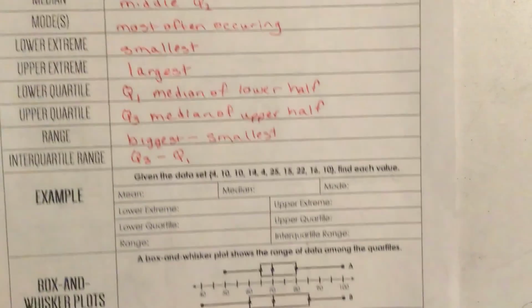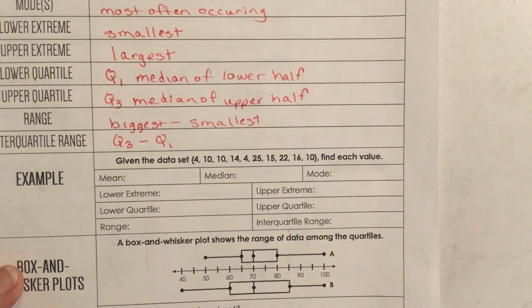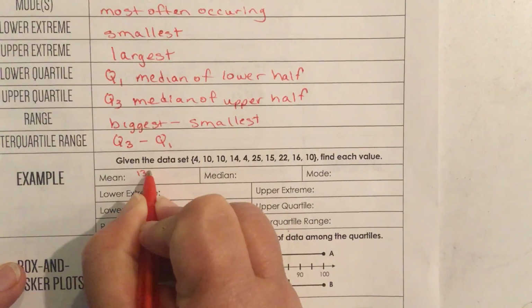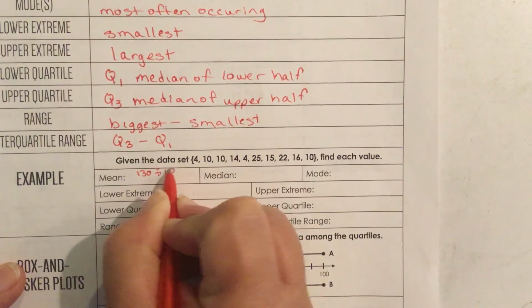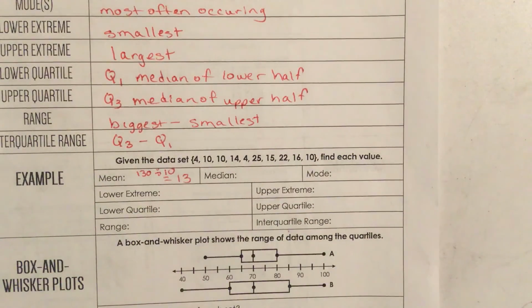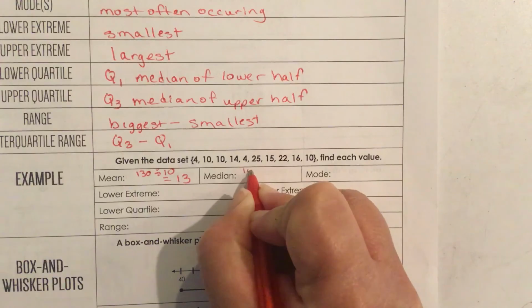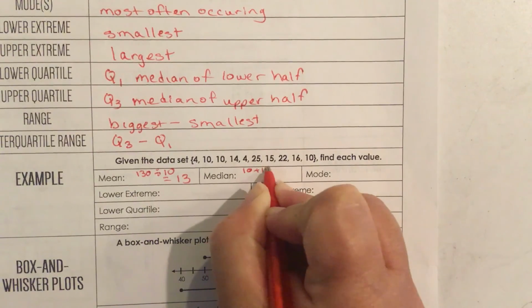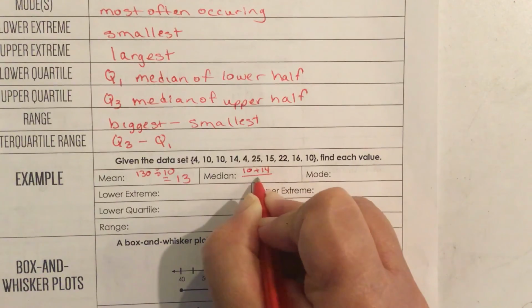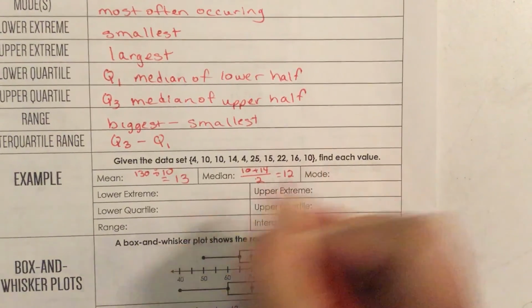All right, it says example. On this one, you should have got a mean of 13. When you add them up, you have 130 divided by the 10 values gives you a mean of 13. For the median, make sure that you had put them in order. When they were in order, there were two numbers, a 10 and a 14. The middle would be 12. You could add them up and divide by 2 if you need to.